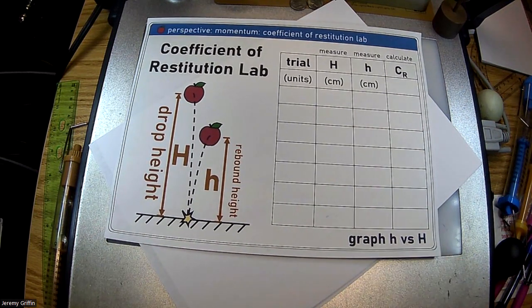Let's see how we're doing on time in here. We've got about 20-some minutes of class. I think it's the perfect time to do this lab. So try different drop heights and rebound heights, fill out the table, and make this graph of rebound height versus drop height. See what that graph looks like. Scale the axes, label the axes, and when you're finished with that, turn it into the grade tray, and that will be the last grade of this interim. With that, I will close this recording.